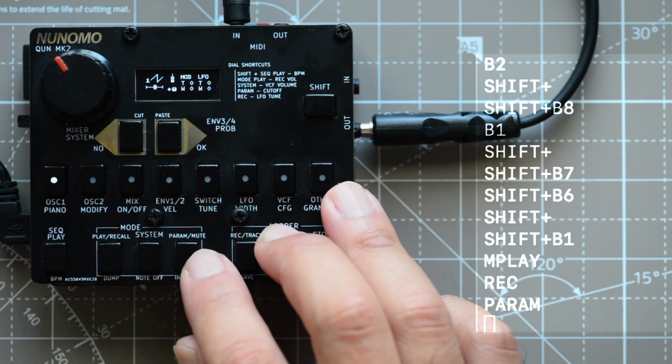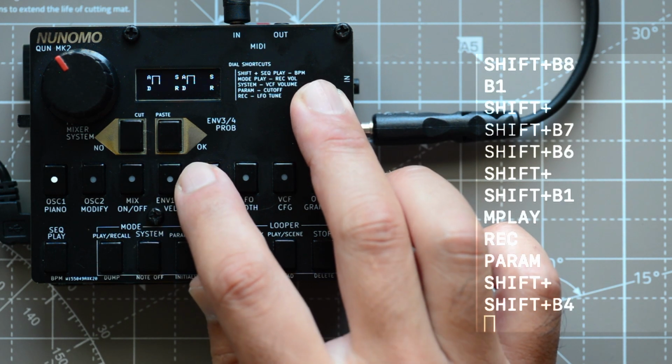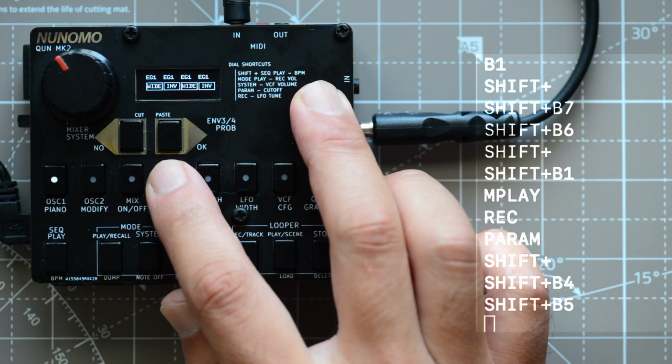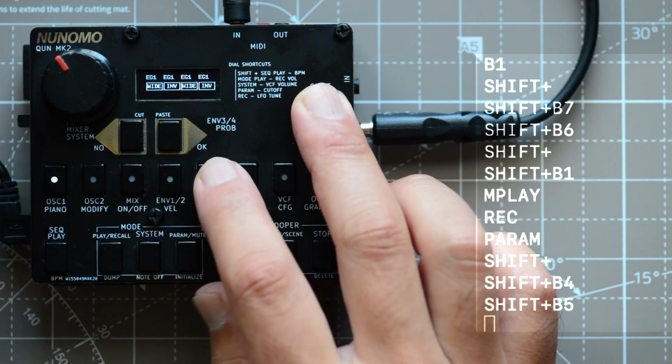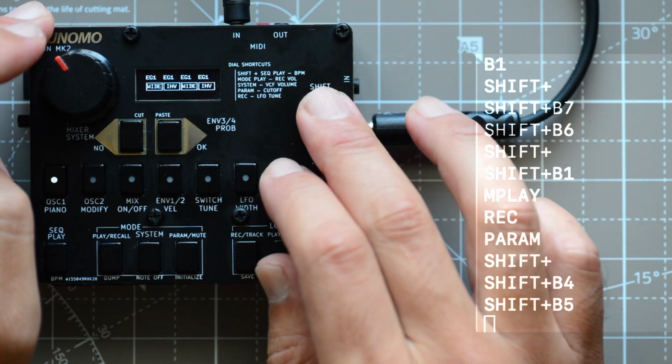So right now let's use envelope generator 1 to control the filter cutoff.